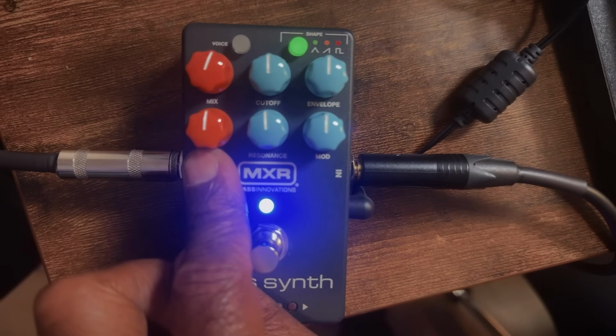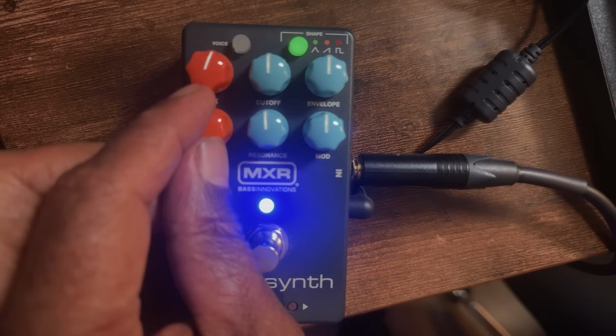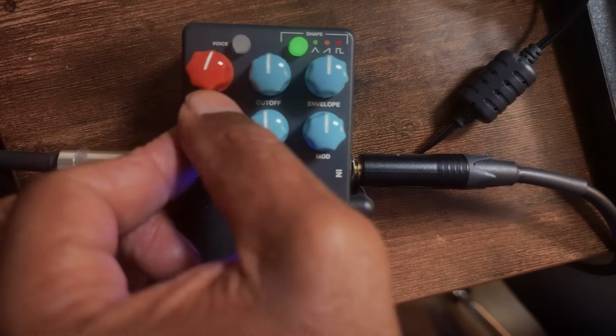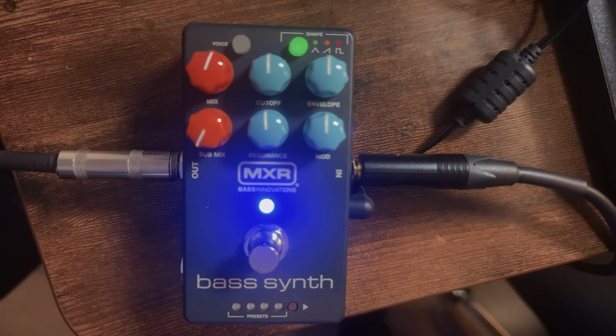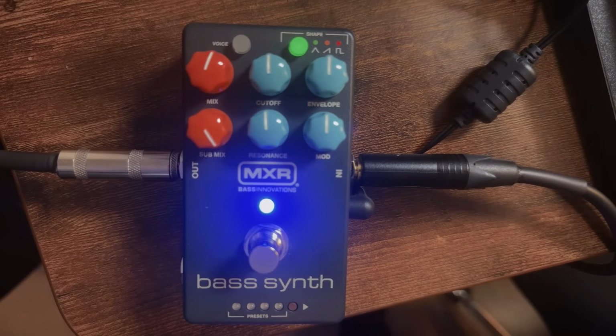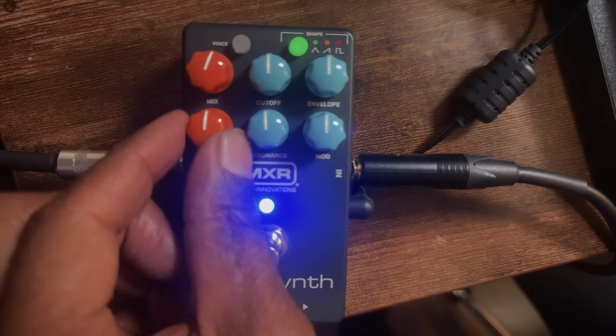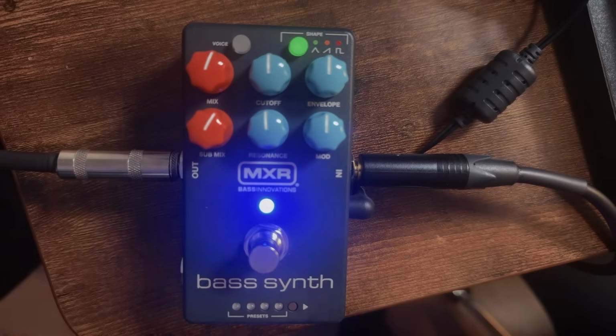The submix could be thought about in the same way as our sub-oscillator on the Novation. I'm going to turn it all the way off. Now, I'm going to exaggerate it the same way I did with the Novation. That sub-oscillator is something that, in my opinion, is more felt than heard. And once you start hearing it, in my opinion, you have kind of overdone it a bit, right?